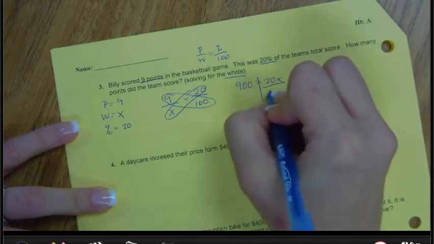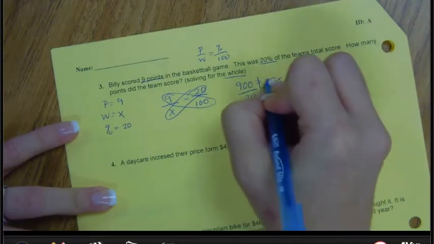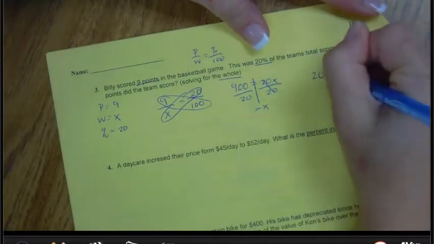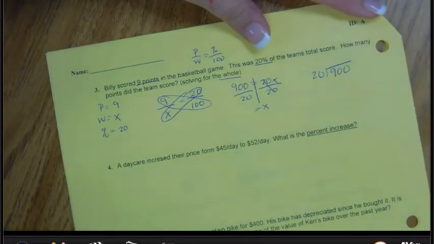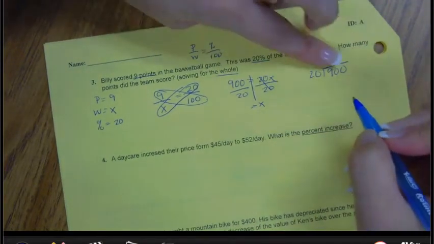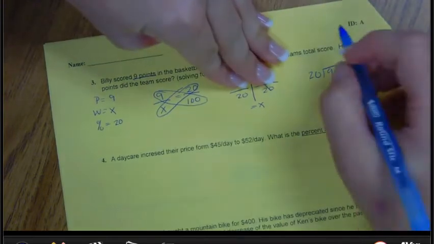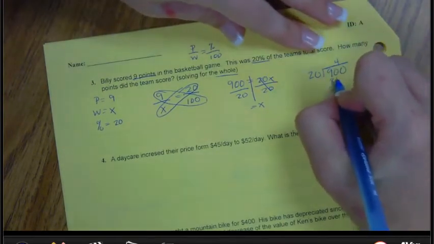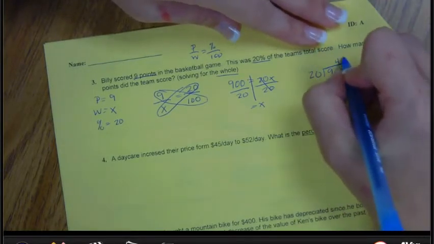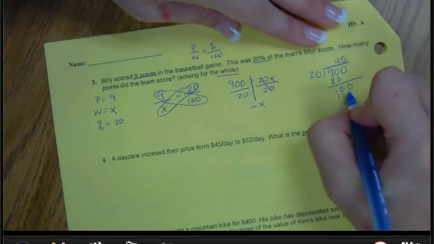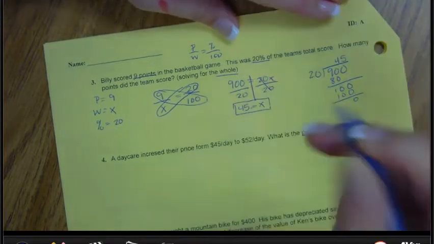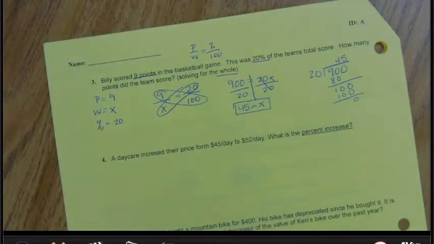To solve for X, I need to divide both sides by 20. So X is going to equal, let's go over here, 900 divided by 20. Well, 20 can't go into 9, but it can go into 90 4 times, to get me 80. I have 10 left over, bring down the 0. Well, 20 can go into 100 5 times, to get me X is equal to 45. So there were a total of 45 points scored by the team.